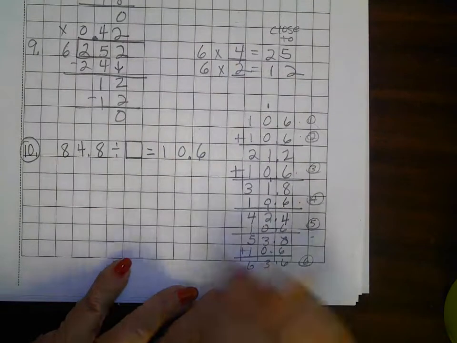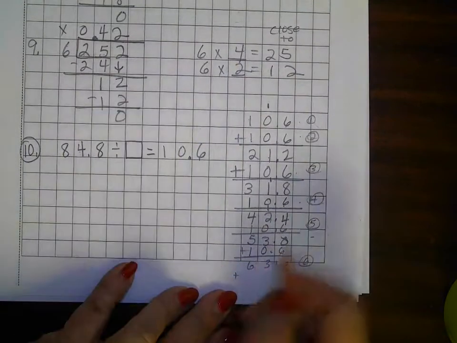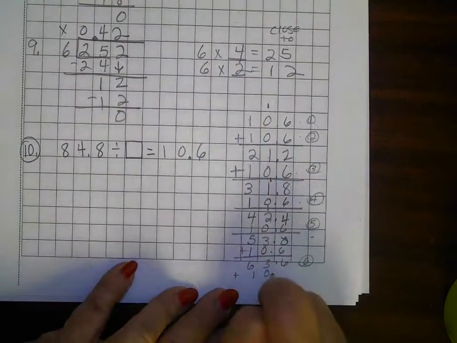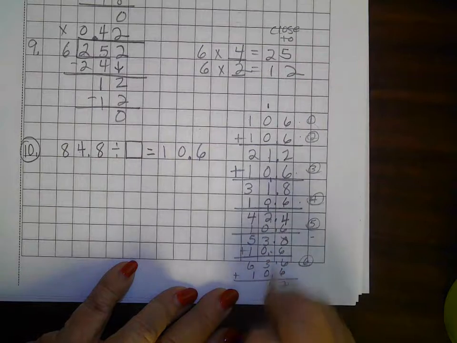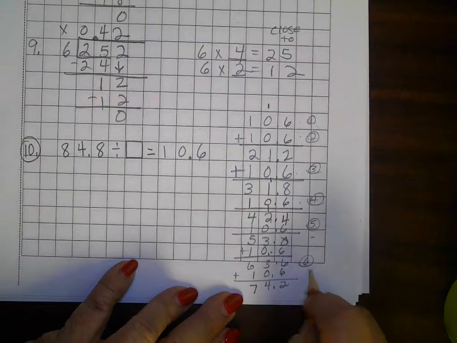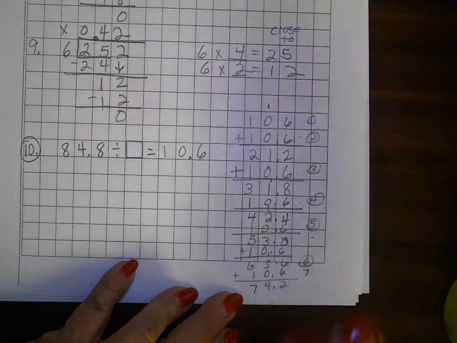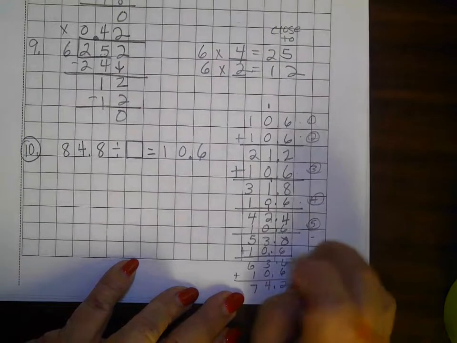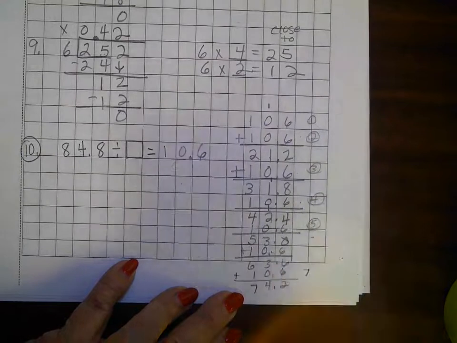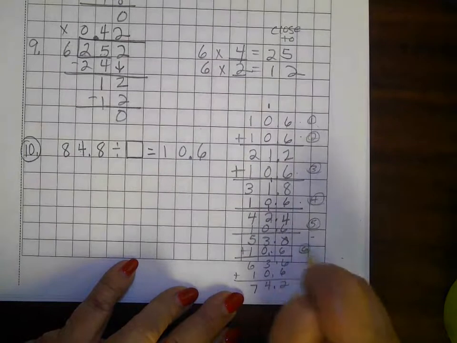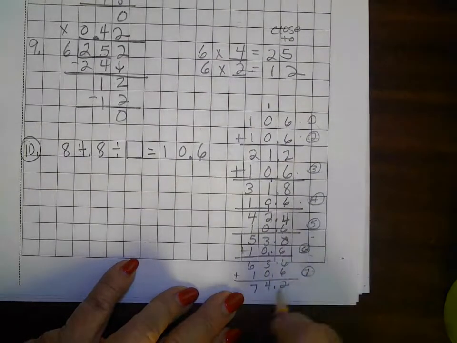I'm going to add another group because I can keep going. See where I'm headed to? 10 6/10. It's 12, 3, 4, 6, 7, 74. So that's 7 groups. Actually, I should have put the 6 here. This is why it's super important to mark these correctly. That's 7 groups.